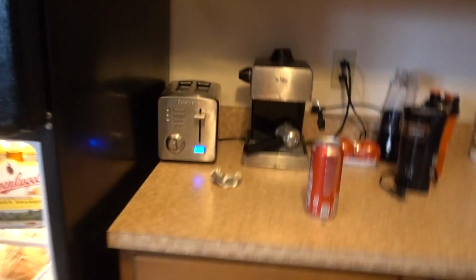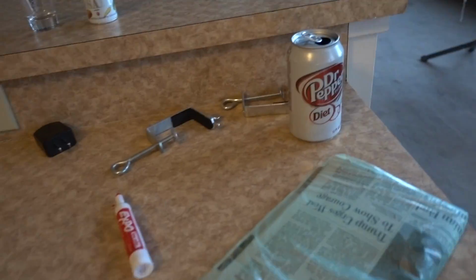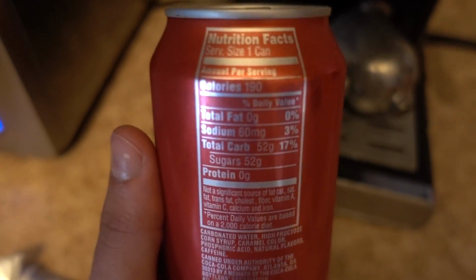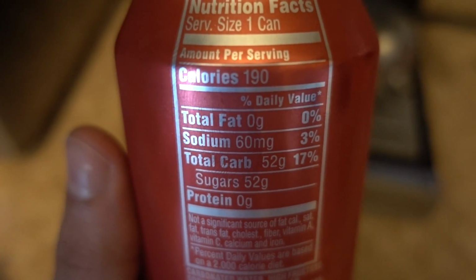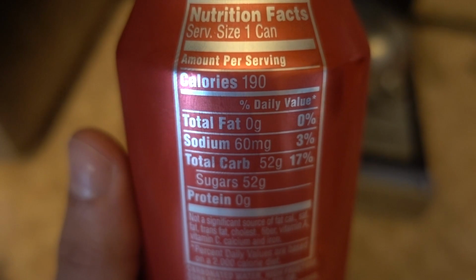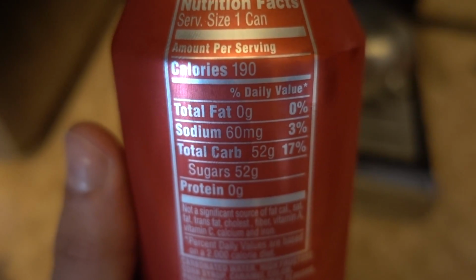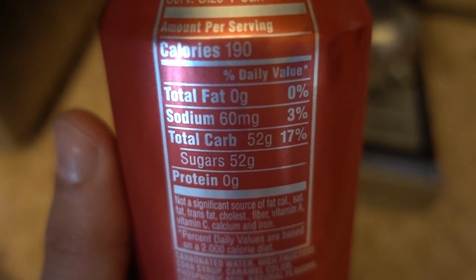Another thing is watching what you drink. I got this at the store just to show you guys, because I don't drink pop unless it's diet, but I don't even drink diet that often, honestly. I drink a lot of Monsters and try to drink a lot of water too. This Coke right here is 16 fluid ounces, and from this one can, it's 190 calories and 52 grams of carbs, and you see it's all sugar.